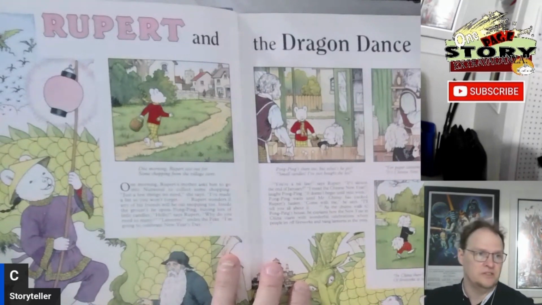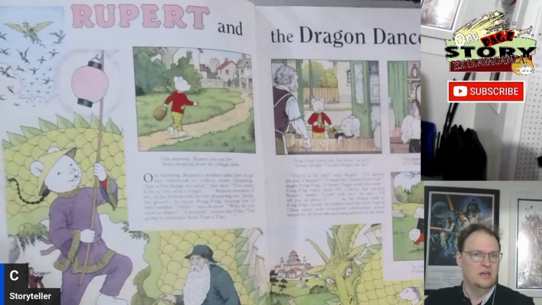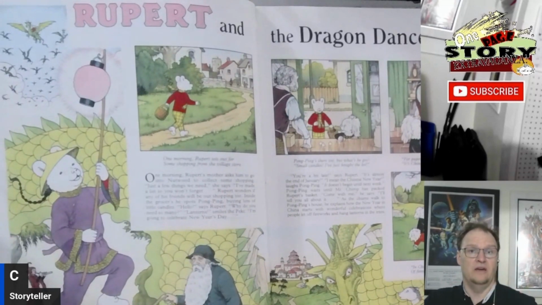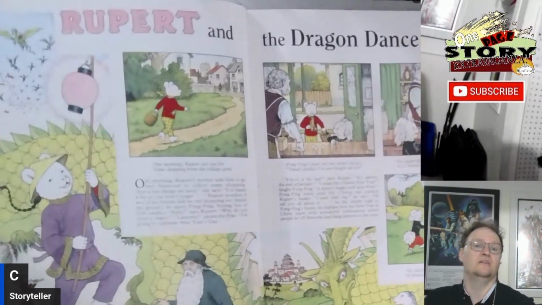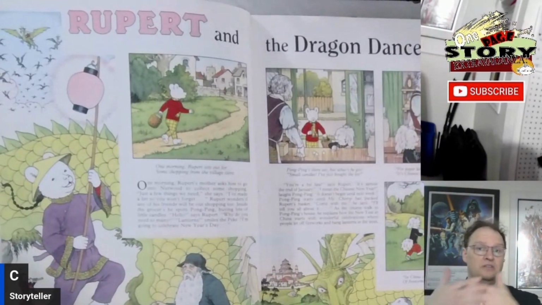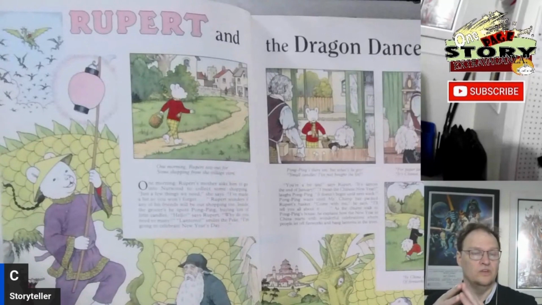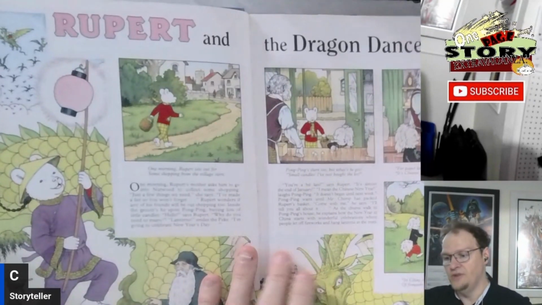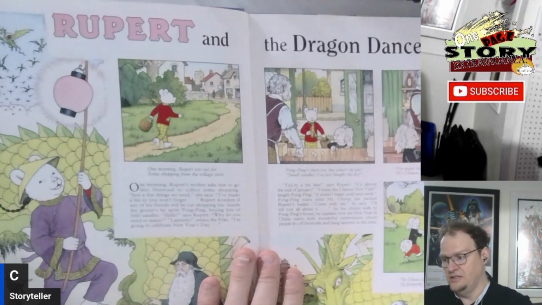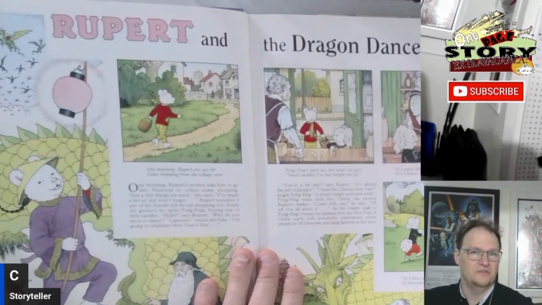So here's the thing about Rupert. Rupert tells the same story in numerous different ways on every page. And so I'm using this to illustrate for you the number of different ways that you can have a cohesive fusion between text and imagery, and yet at the same time, control the interest of where you're trying to draw the reader to in the page. So Rupert and the Dragon Dance is, culturally, and we're far more sensitive today.